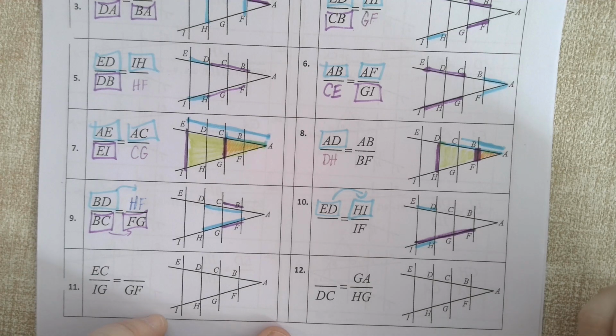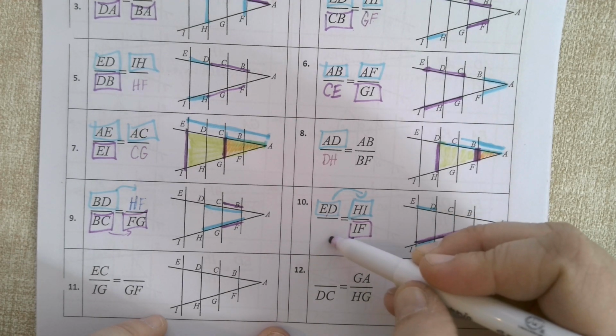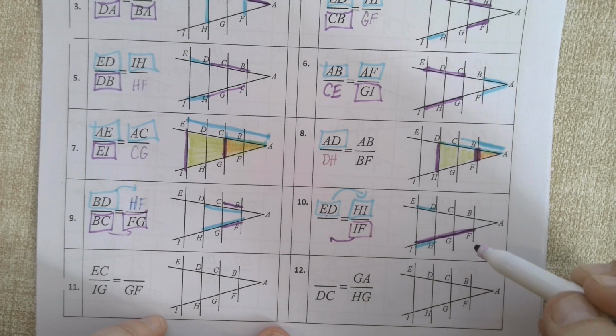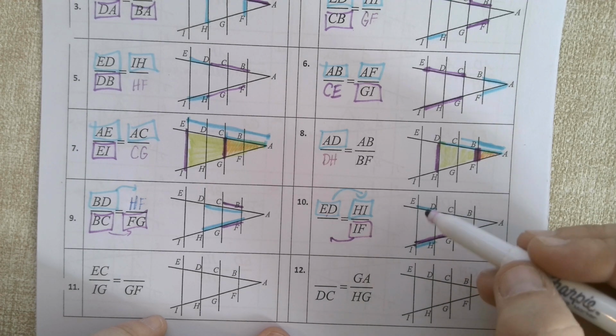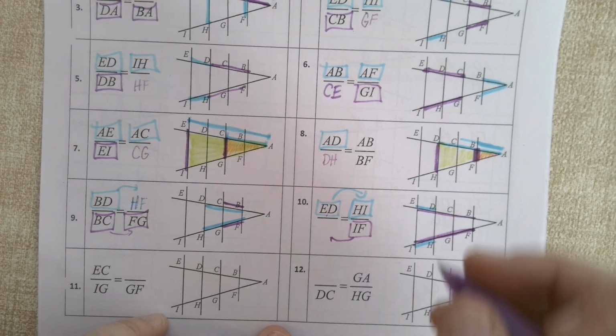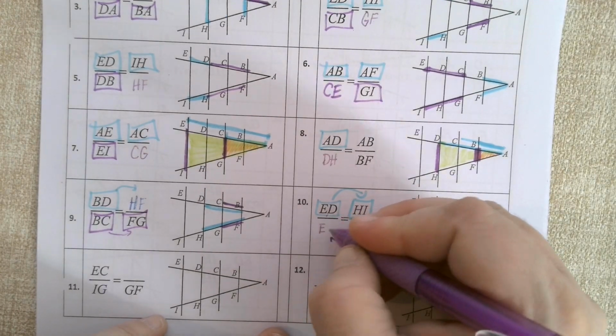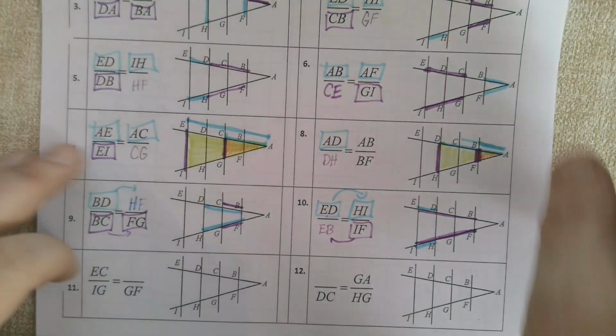IF. Alright? So, since this one matched this one, I need these two to match too. So, on the bottom, it went from here to here. So, I need these three parts on the top line, E to B. Okay? So, we would say E, B. This takes a little practice and getting used to.